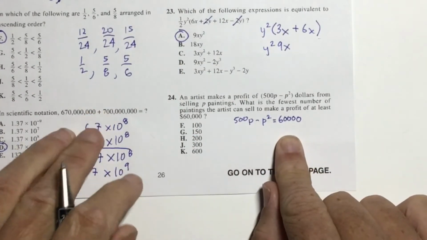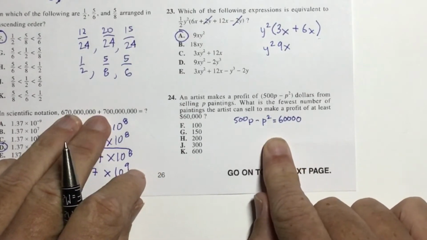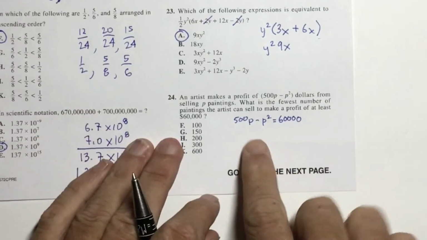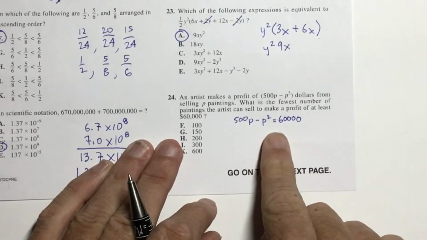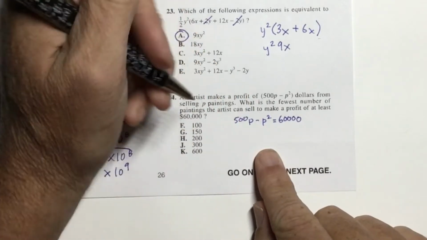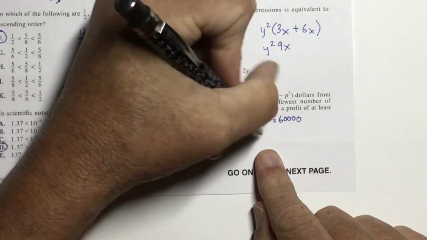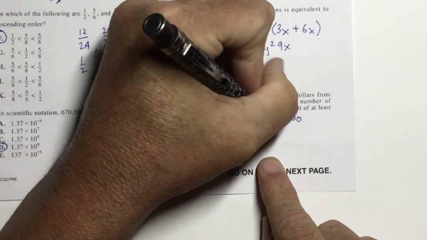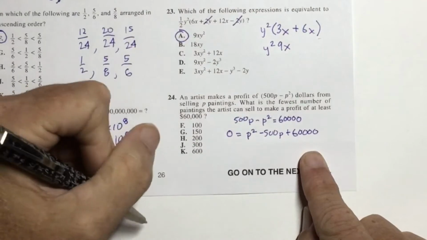My profit. All right, now, this is a quadratic equation. Note the squared term there, which means in order to solve it, I need to set it equal to 0. To do that, I'm going to take the 500p and the minus p squared and move them over the equal sign. That way, I will have a positive p squared, which I just prefer. So that means I'll have 0 left over here, and that will equal a positive p squared. This is a positive 500, that means over here it's a negative 500. And that hasn't changed. It's still positive 60,000.